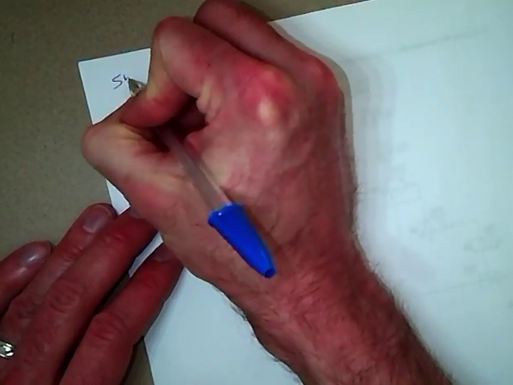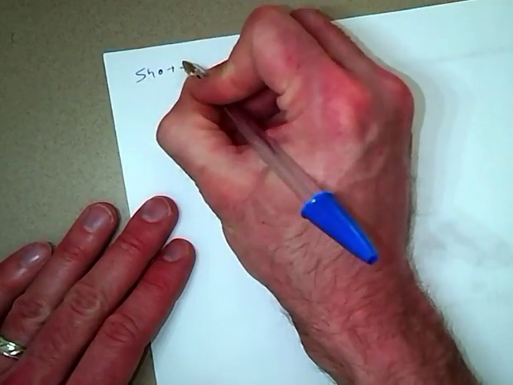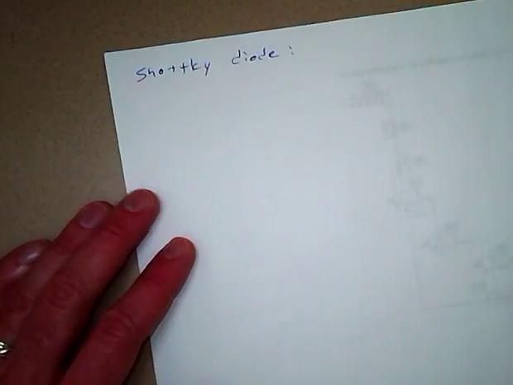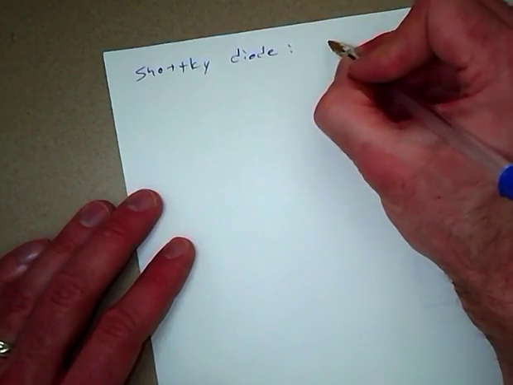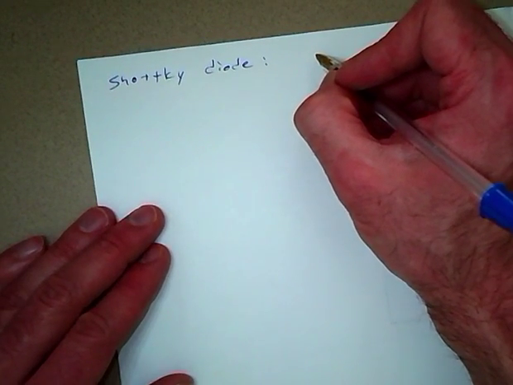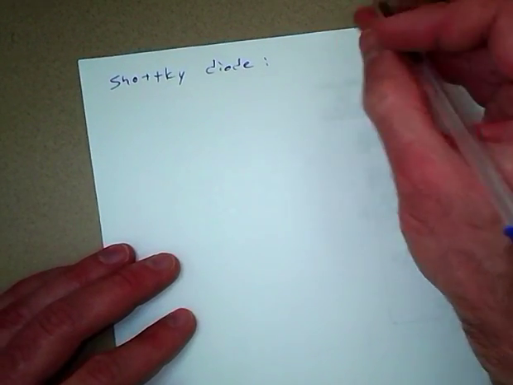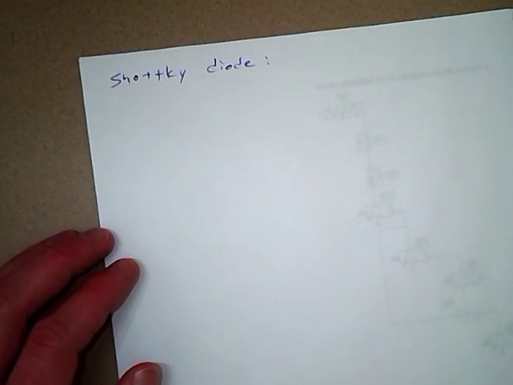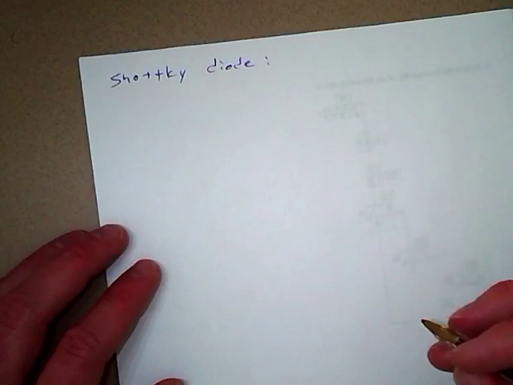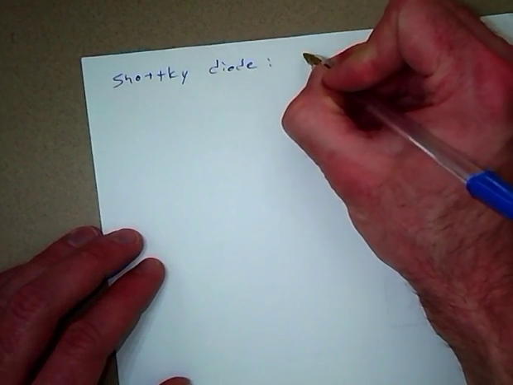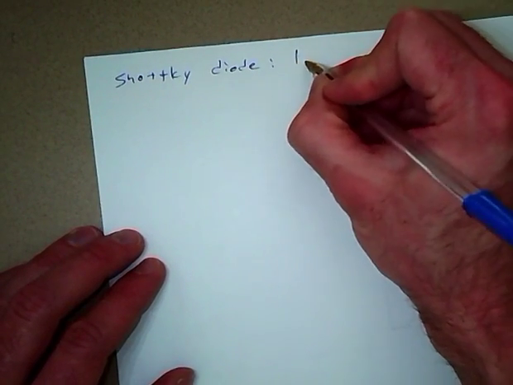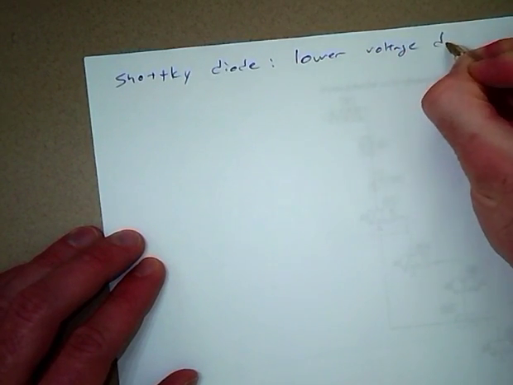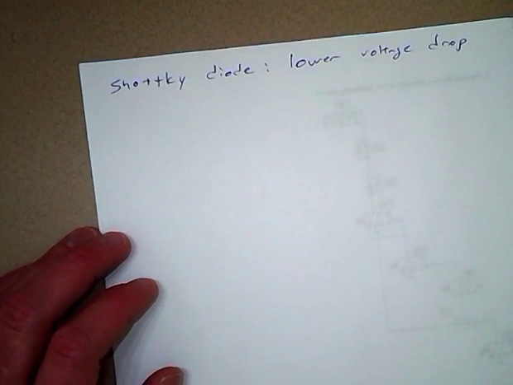So for a silicon PN junction diode, we have a typical voltage drop of about 0.7 volts, but a Schottky diode has a lower voltage drop, like about 0.15 volts.